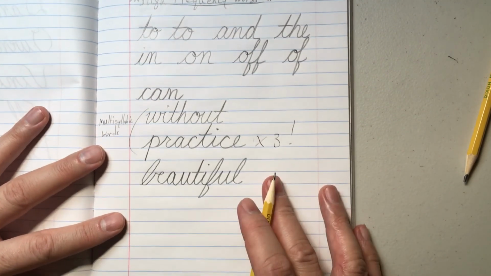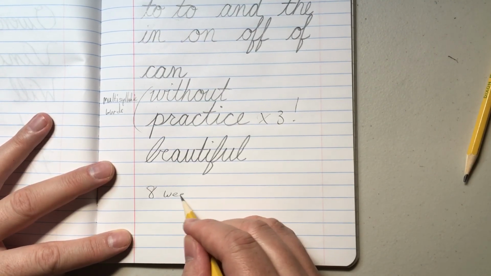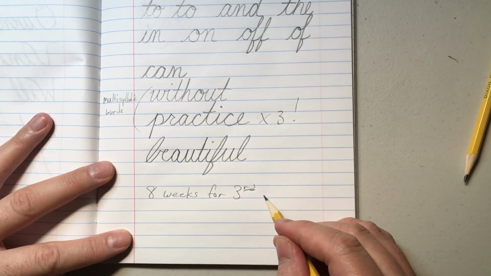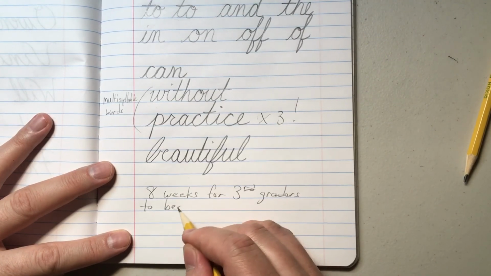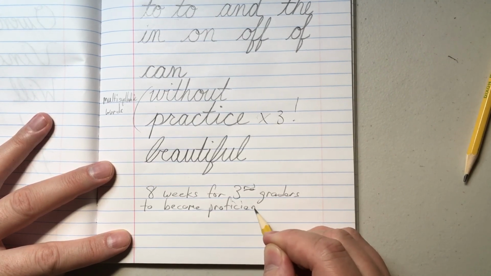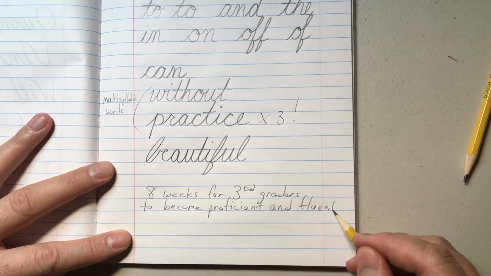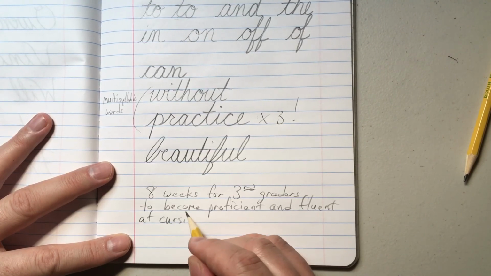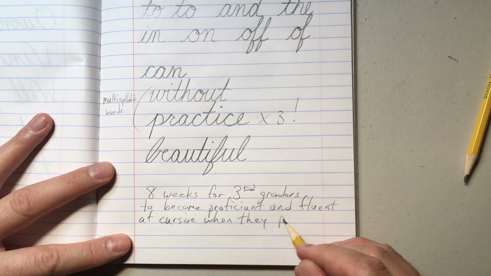Once again, it's my experience that it takes about 8 weeks for third graders to become proficient and fluent at cursive. And that is literally when they practice daily.